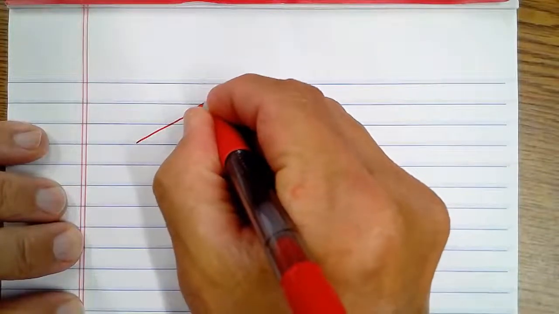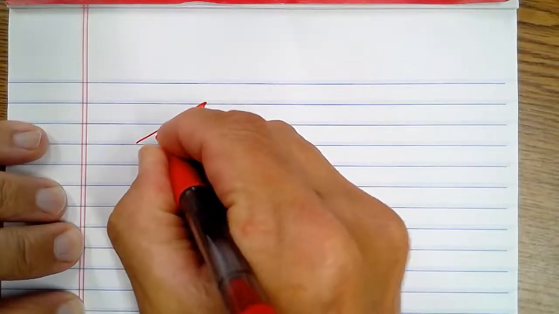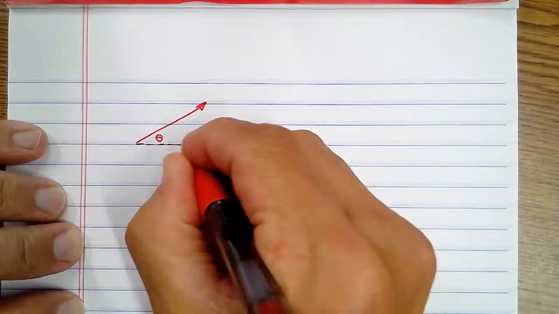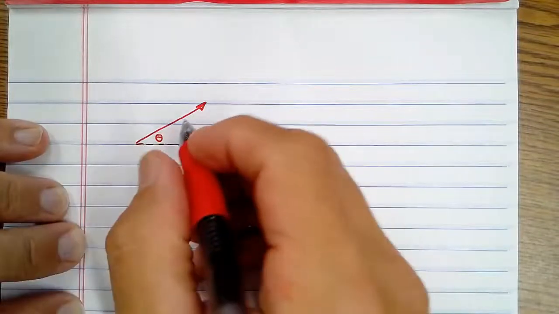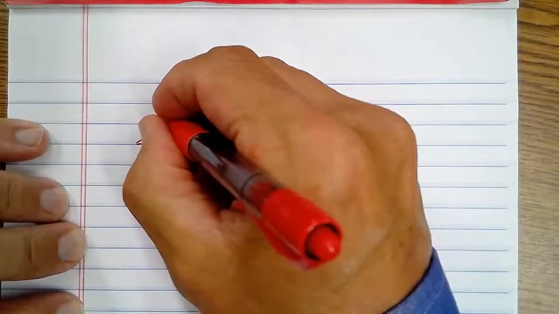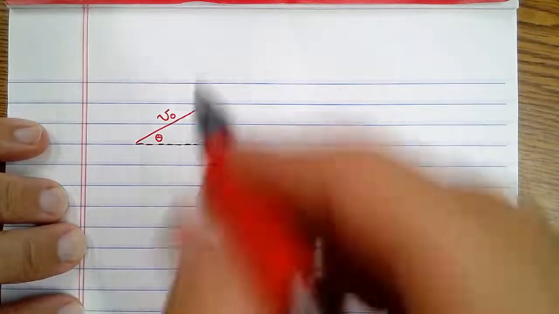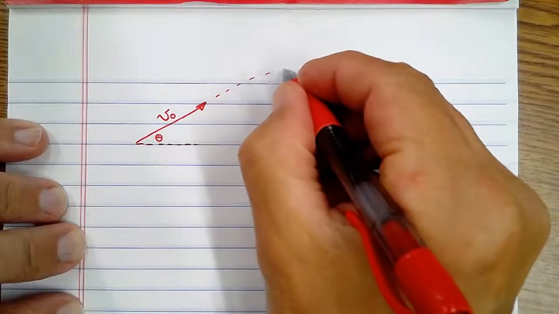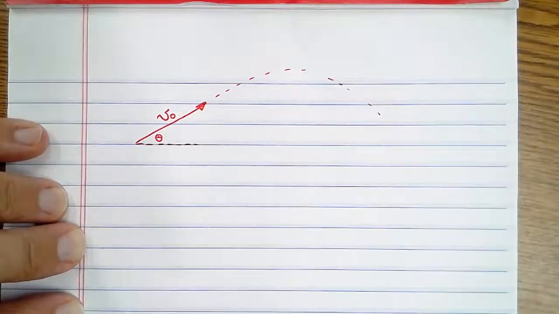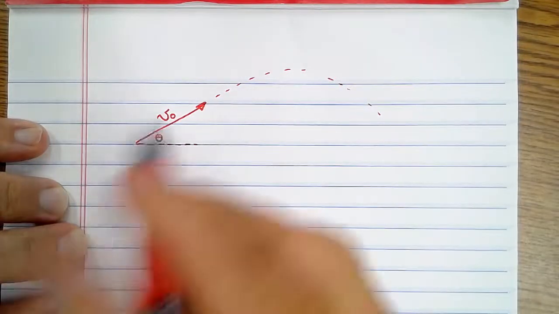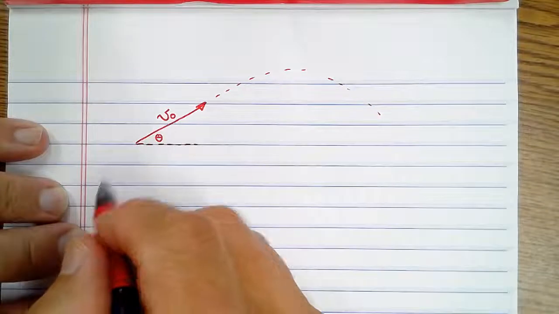If you have a projectile, and the projectile is launched at some angle, so let's say the projectile is launched at some angle theta, and let's say it's launched with velocity v0. That's the initial velocity of the projectile. This projectile would actually go up, up, up, over, over, over, and back down, right? But what we want to know is how fast is it moving initially?